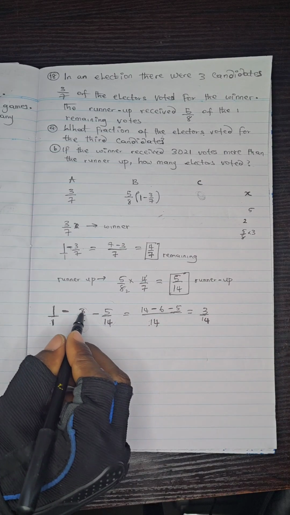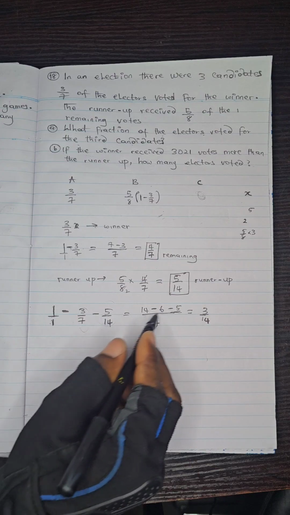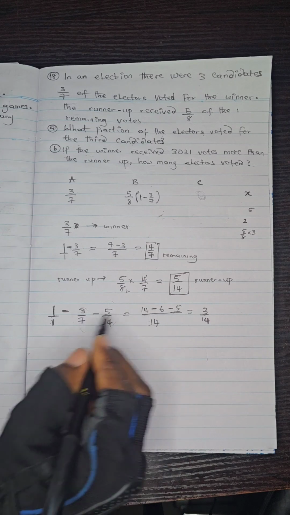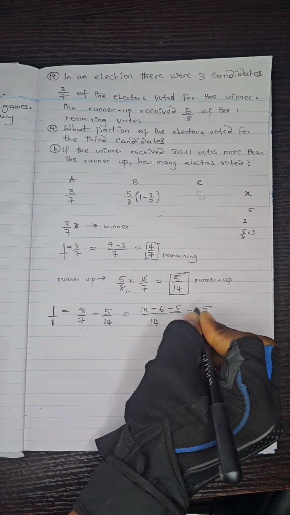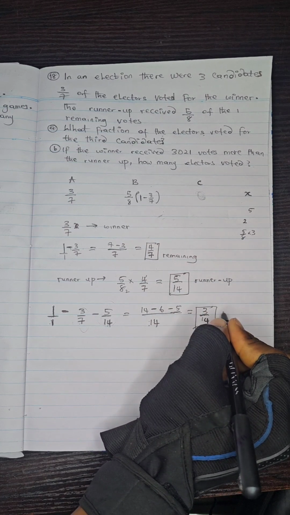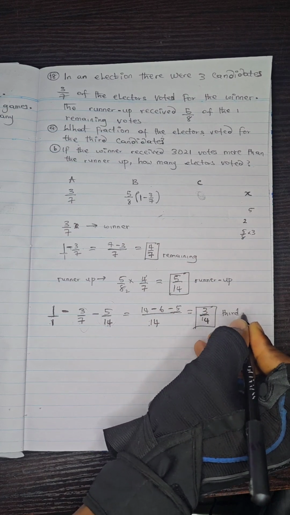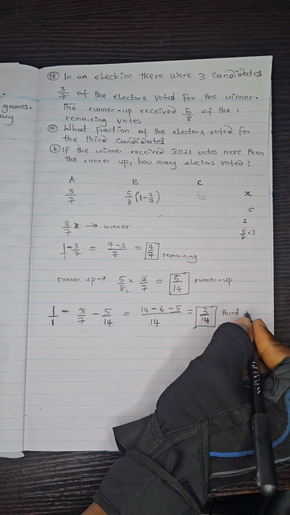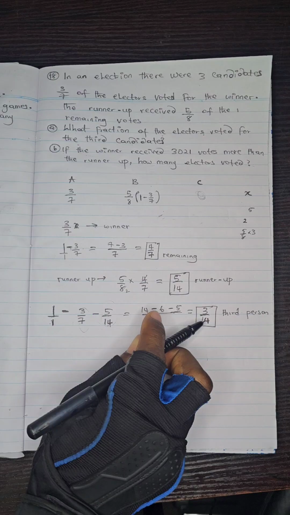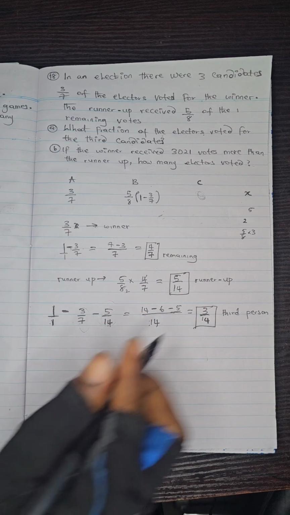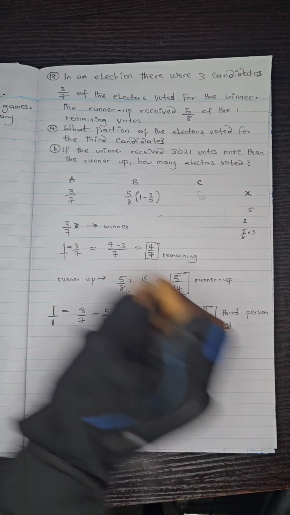From here you can see that 3/7 is bigger than 5/14. Look at it. 3/7 is 6/14, 5/14 is 5. So this is what the third person got. Let me use the word person. So the third person got 3/14 of the fraction of the total vote. So this is the answer for our A.